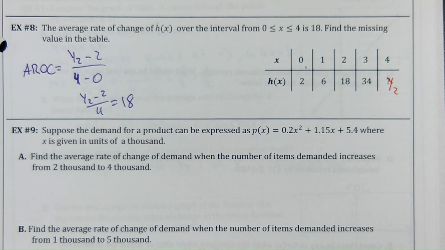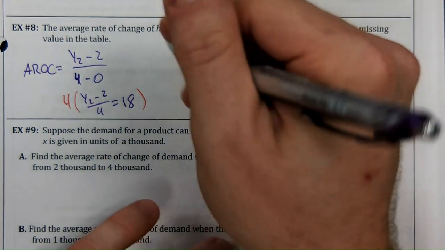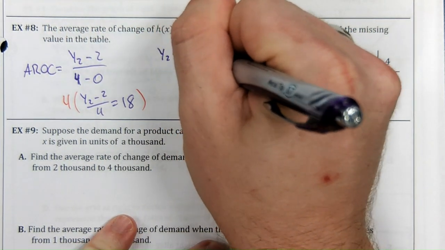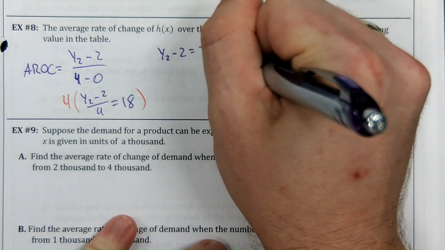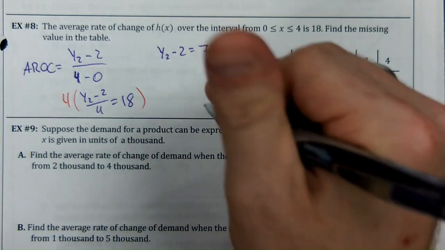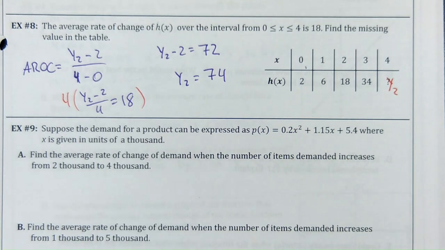Alrighty, well, I know you don't like fractions, so how are you going to get rid of it? Multiply by 4 on both sides. That gives you y2 minus 2 equals 36 times 2, 72. Add 2 to both sides, and we found out that that missing y value is the number 74. There it is.